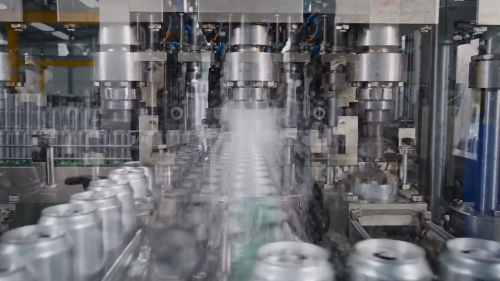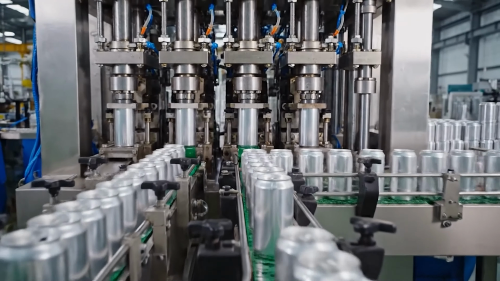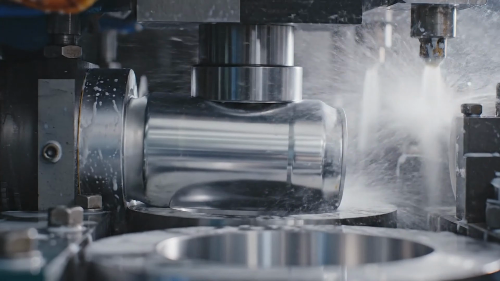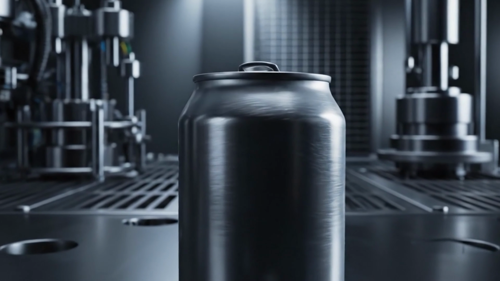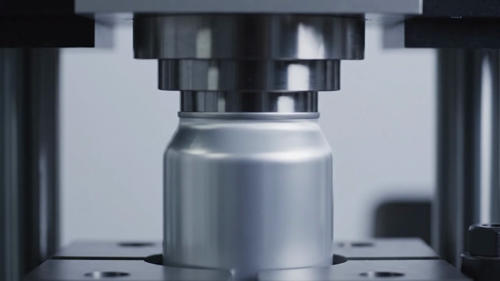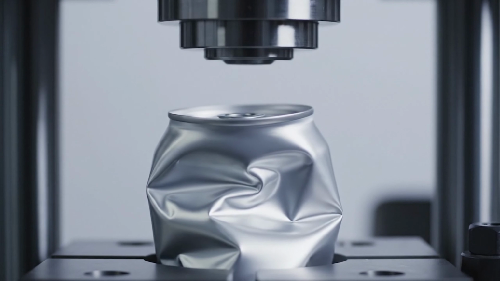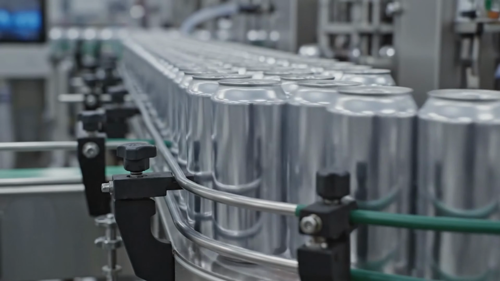Next, the cup enters the drawing and ironing process. During drawing, the cup is stretched deeper without tearing the metal. During ironing, the walls are thinned while the height increases. This controlled thinning reduces material use while maintaining strength. The bottom of the can remains thicker than the walls. This is intentional. The base must withstand internal pressure once the can is filled. If wall thickness is uneven, the can may wrinkle or collapse during forming. By the end of this stage, the can body has its final height and shape.